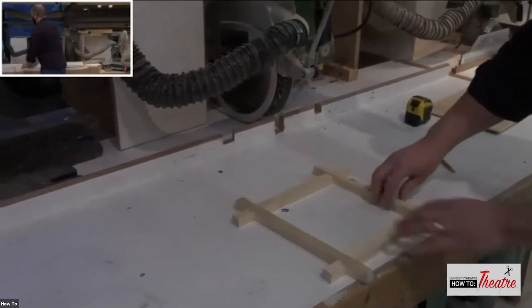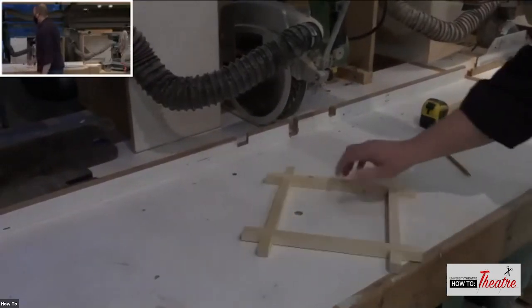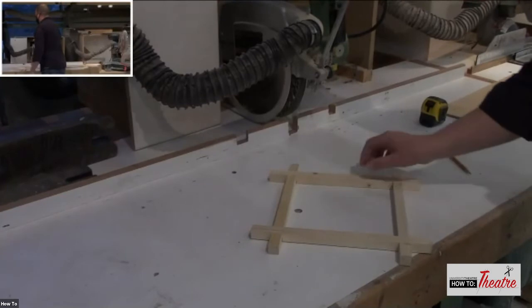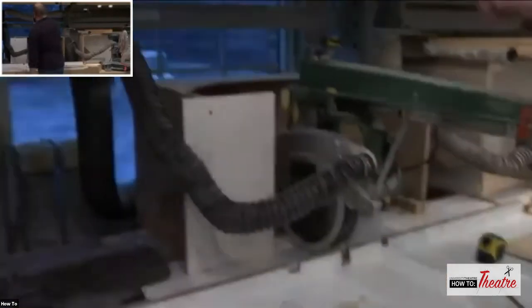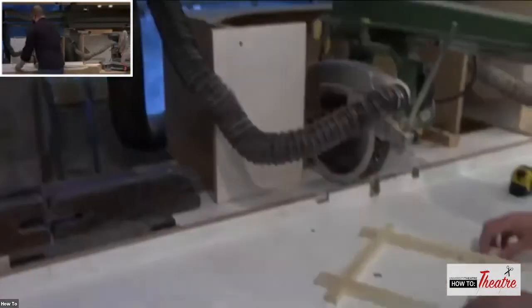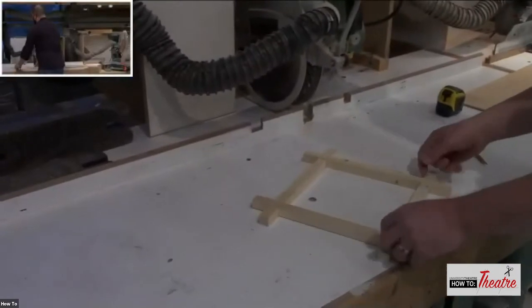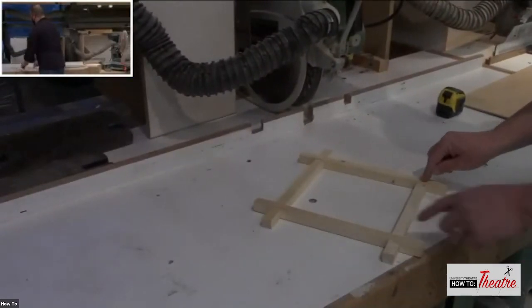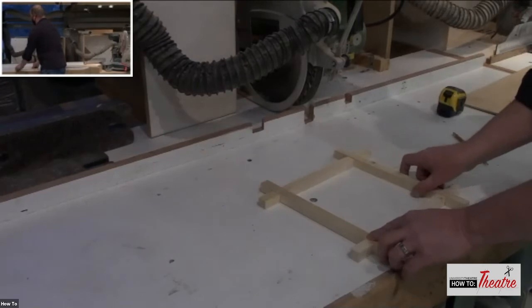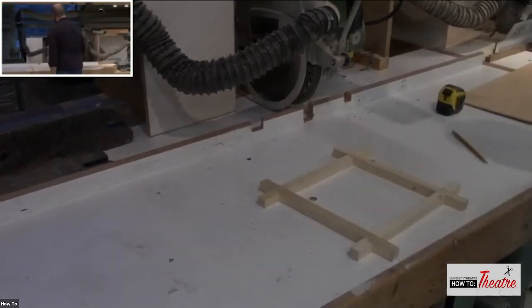So it makes for a really strong joint for when you've got little pieces of wood. Because if you're doing tons of stuff like that, you don't want to try to nail tiny little pieces together like that. But what you can do is just put these together and tack them together. It's really nice.